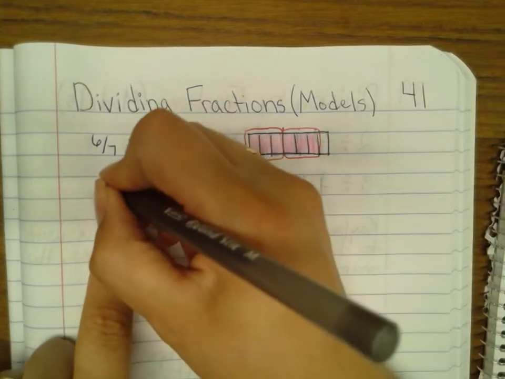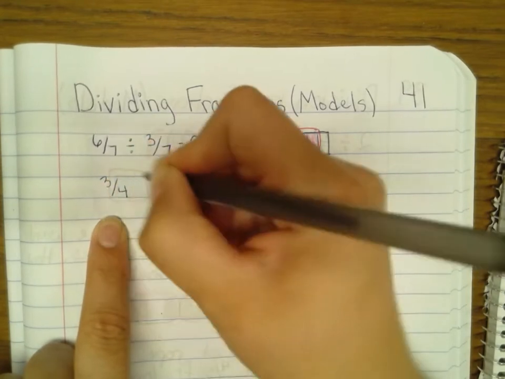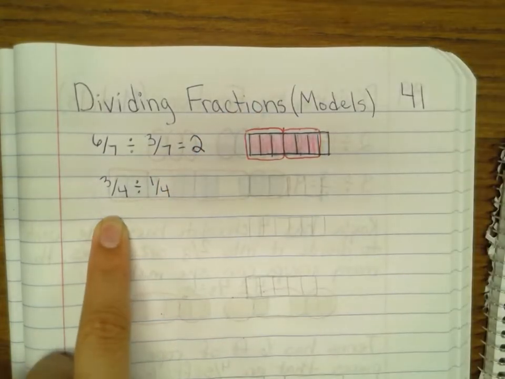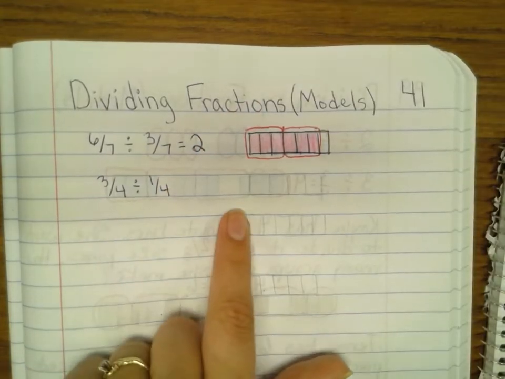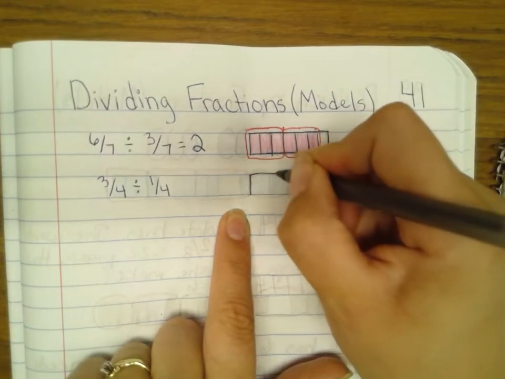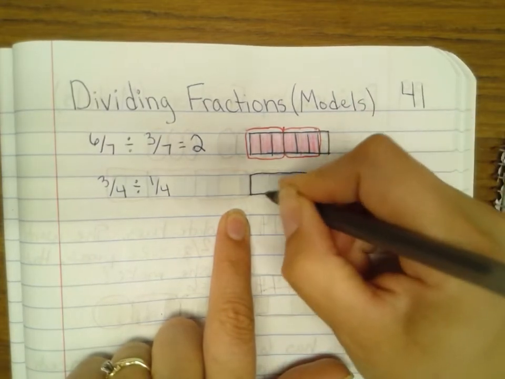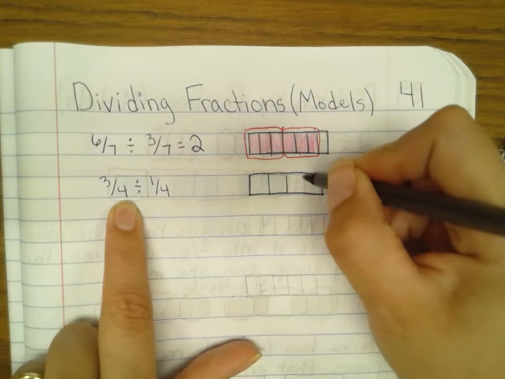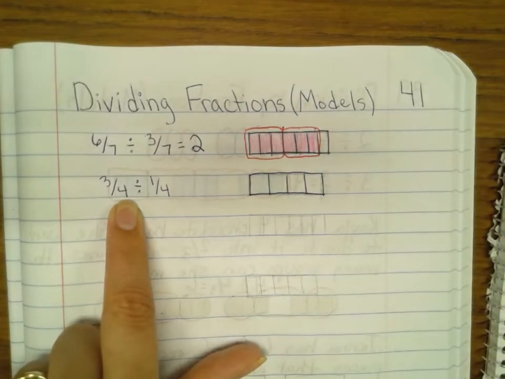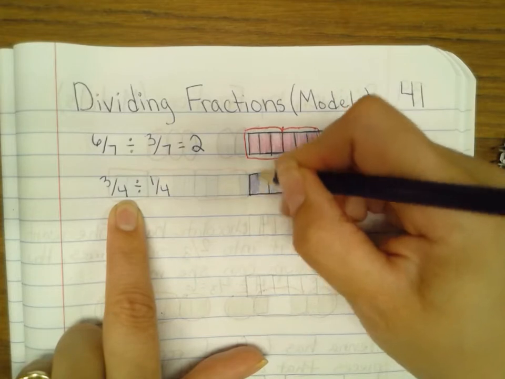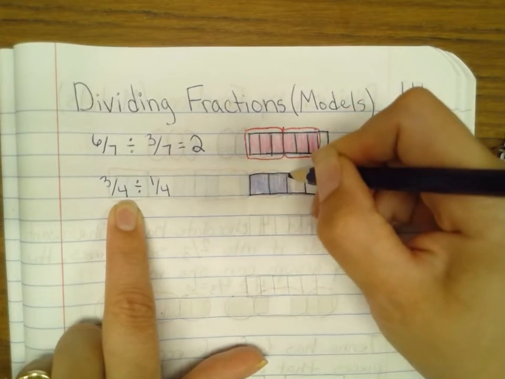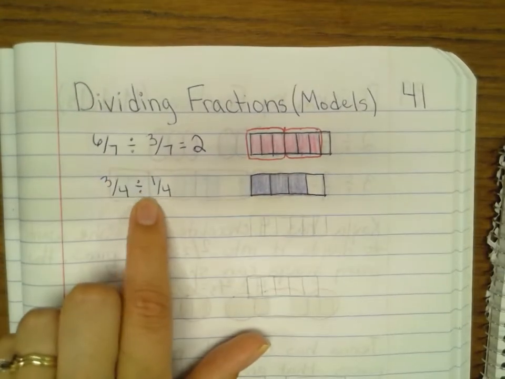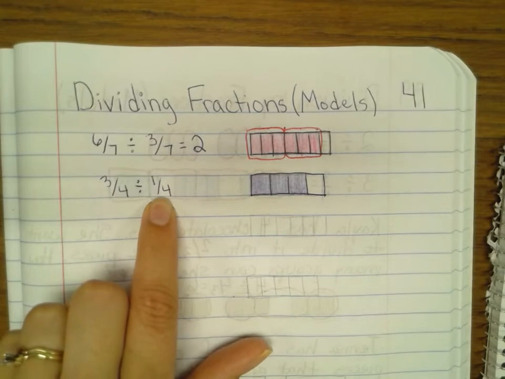Next one I want you to do is 3/4 divided by 1/4. So let's go ahead and draw another rectangle for our whole unit here. Let's divide it up into 4ths. Now of this, I only want 3/4. So I'm going to color 3 of those pieces. Alright, I have 3/4, and I want to divide them into groups of 1/4.